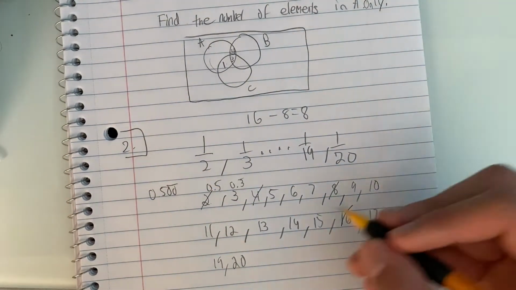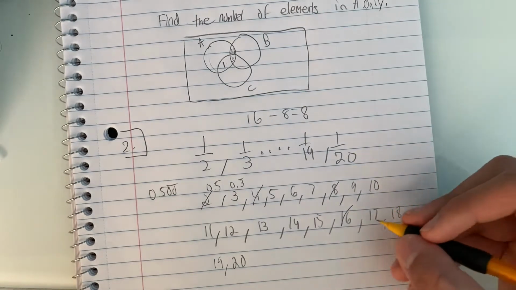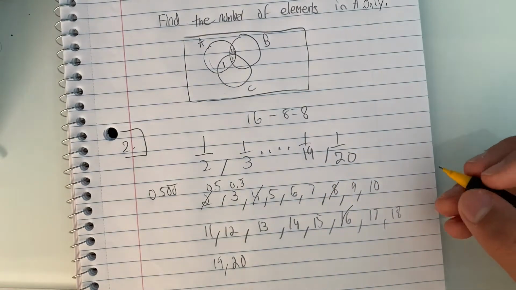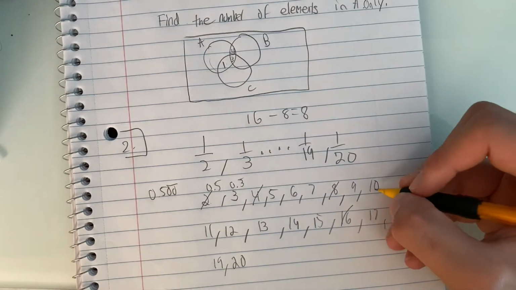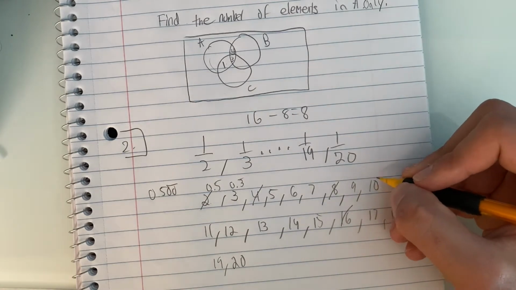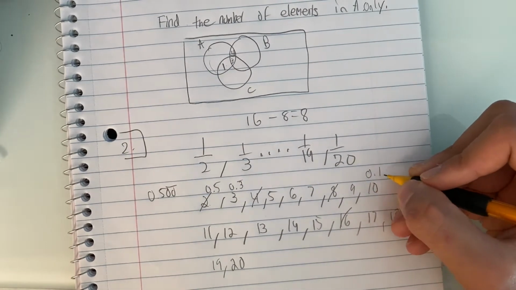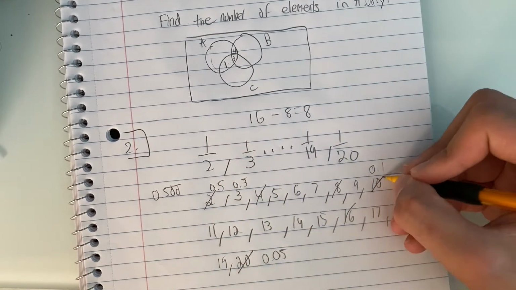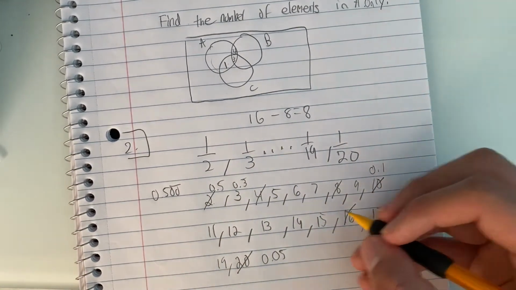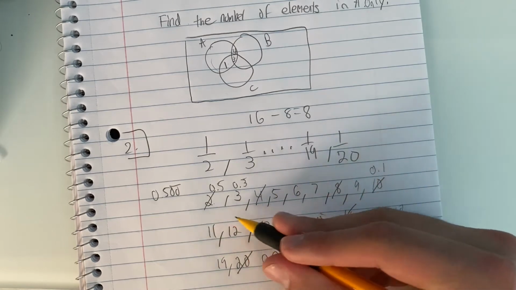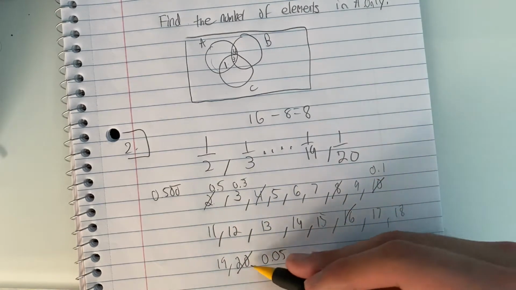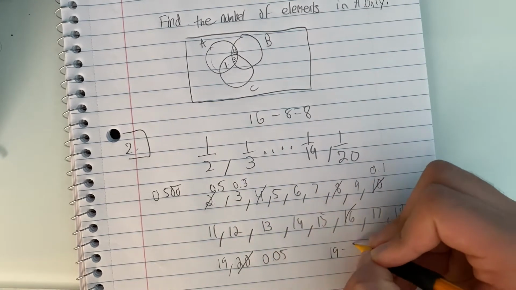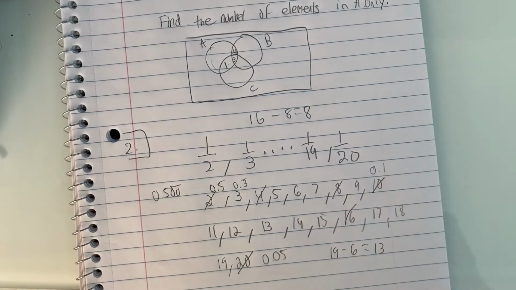And then from that, now we have a few down. But one other thing is that 10 is represented as 0.1, and this is represented as 0.05. So we can cross those two out too. Now we are left with 1, 2, 3, 4, 5, 6. There's a total of 19 numbers, so we eliminate 6. There's 13 left. But let's look over these numbers a couple more times to make sure we haven't missed anything.